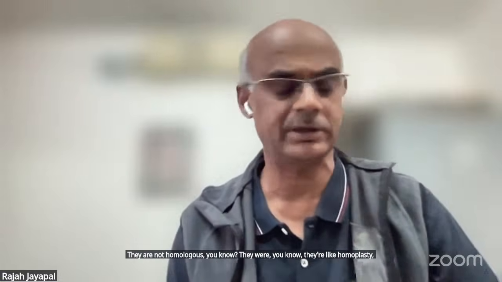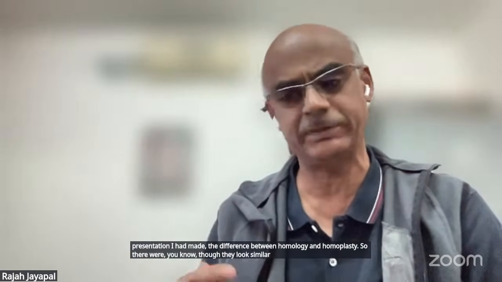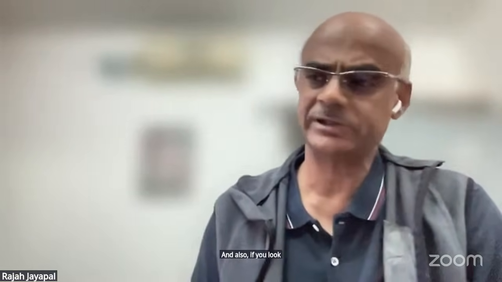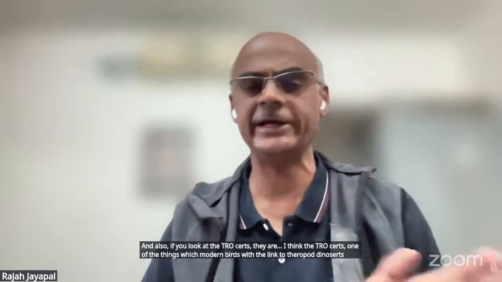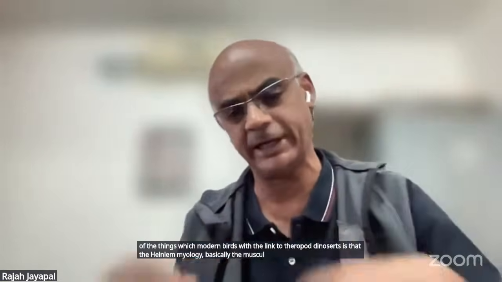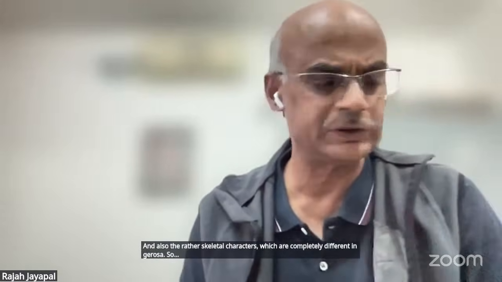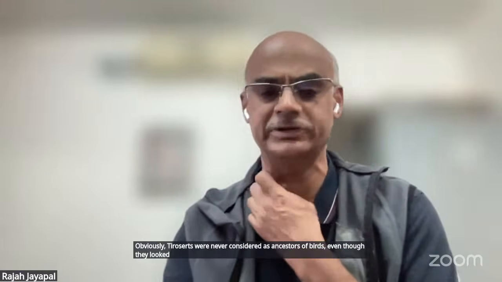The other presentation I had made showed the difference between homology and homoplasy. Though they look similar functionally, their developmental pathway is completely different. Also, one of the things which links modern birds to theropod dinosaurs is the hind limb myology, basically the musculature of the hind limb, and also other skeletal characters, which are completely different in pterosaurs. So obviously, pterosaurs were never considered ancestors of birds, even though they looked similar to birds in flight.